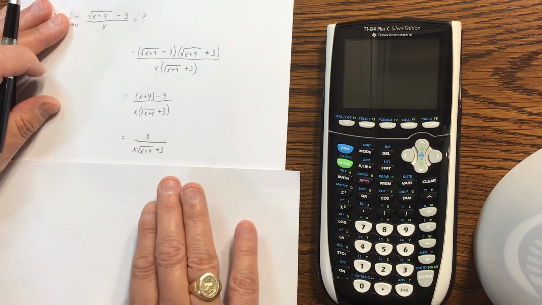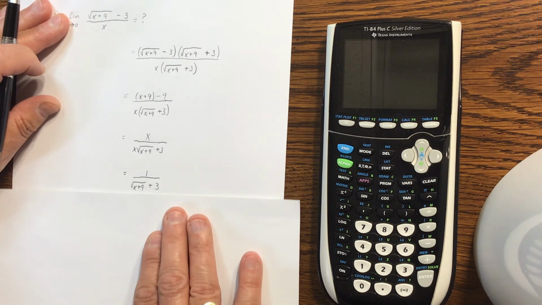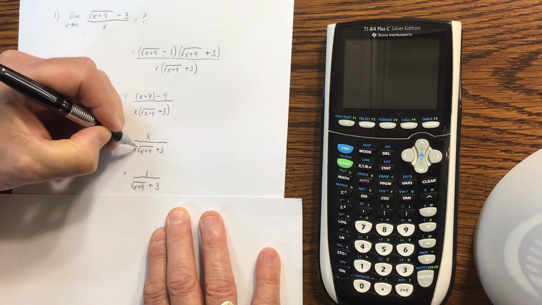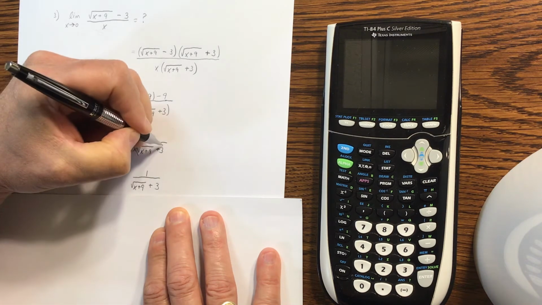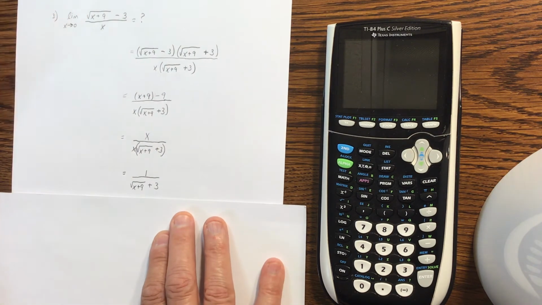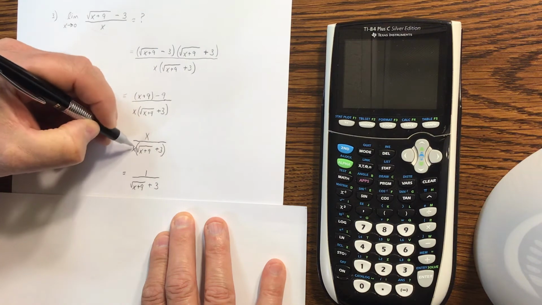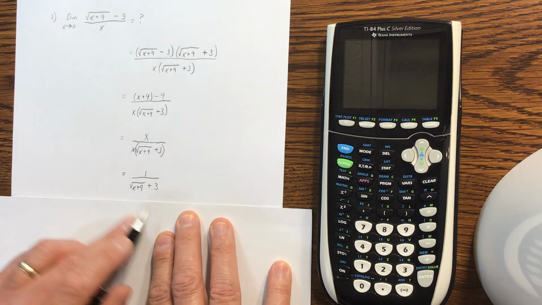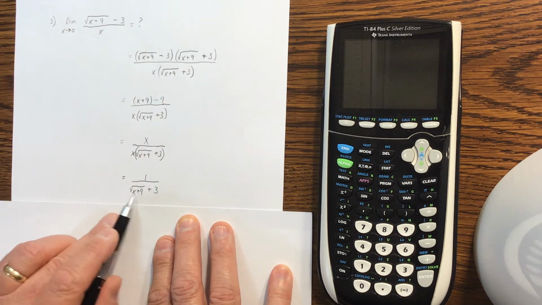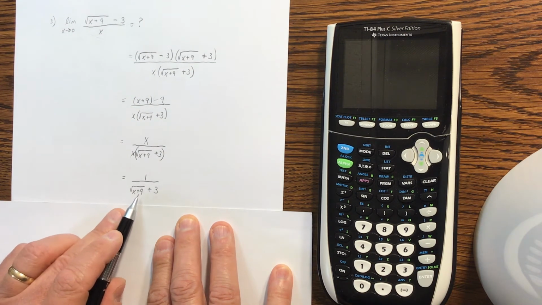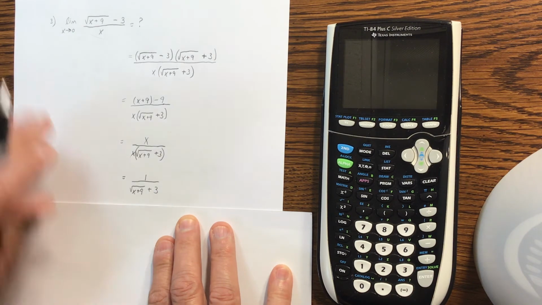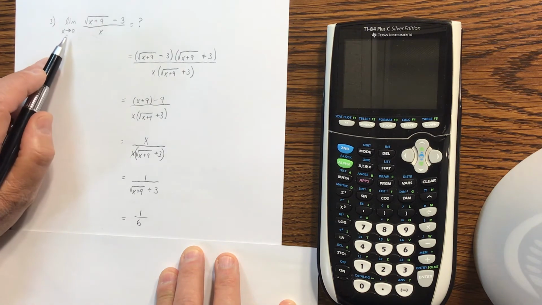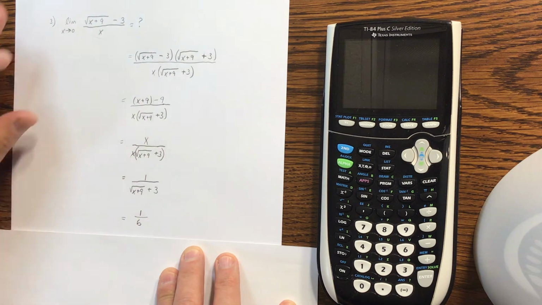Okay. And then in the denominator, I need to put a parentheses around this because I just saw a little tiny mistake. Put a parentheses around that. We can cross cancel the factors of x. Now we've got it set up so we can do direct substitution. So we'll let x become 0. We know 0 plus 9 is 9. The square root of 9 is 3. 3 plus 3 is 6. So our limit as x approaches 0 of this particular function is 1/6.